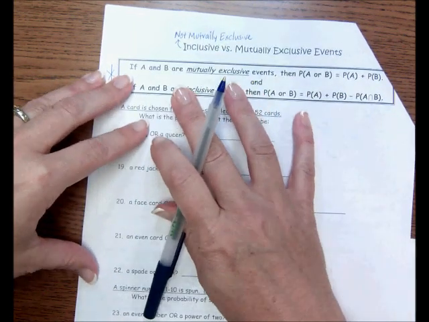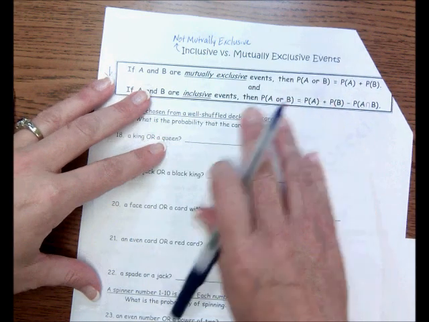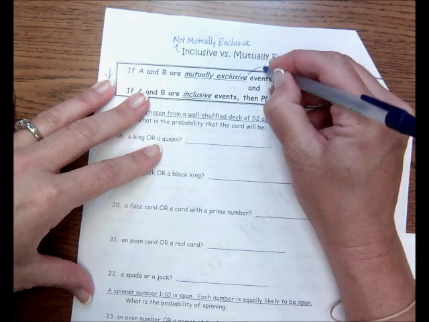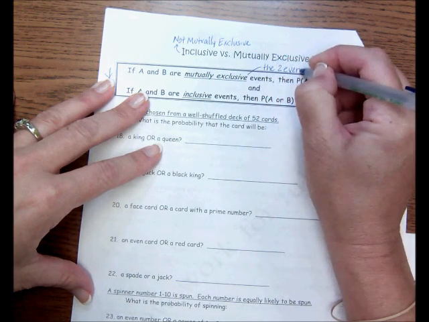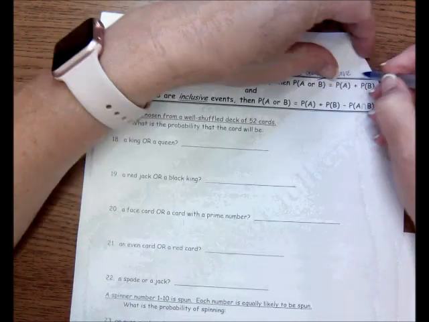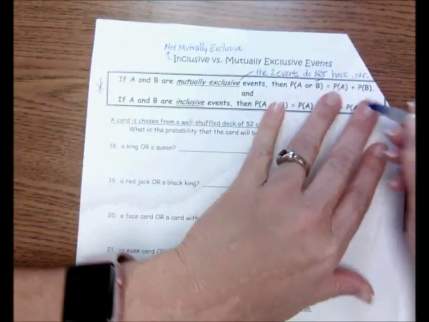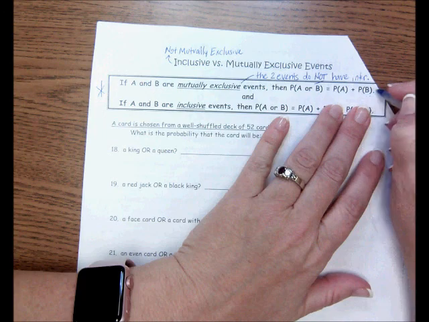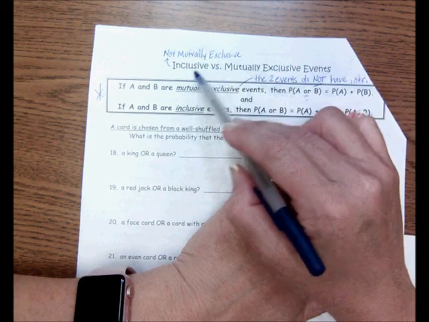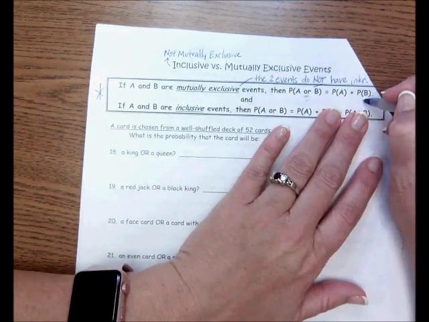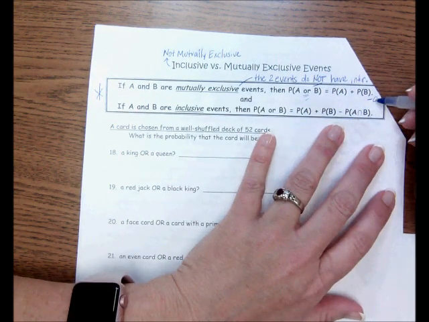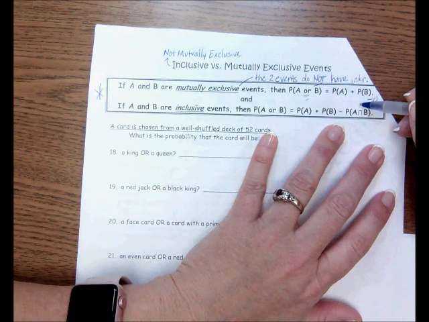So if A and B are mutually exclusive, that means that they happen without an intersection. So these two events do not have an intersection, meaning there's nothing to subtract. If I plug it into the OR formula, which is used in either a mutually exclusive or not mutually exclusive situation, I'm basically subtracting 0 because my intersection is 0. So I just end up adding the two probabilities together.